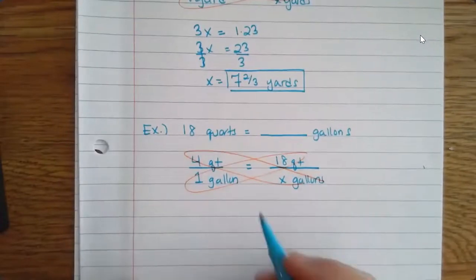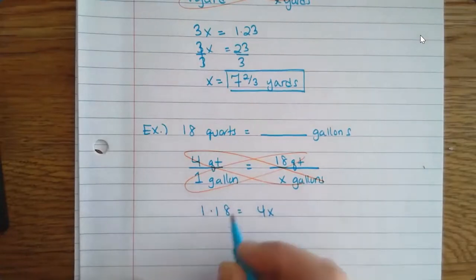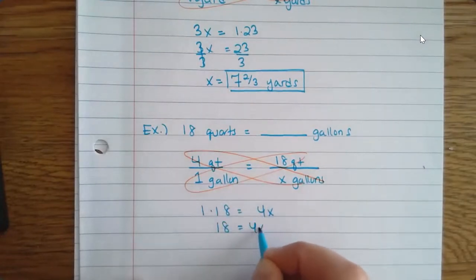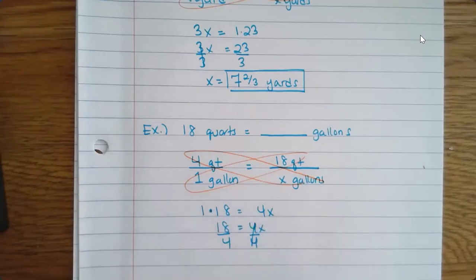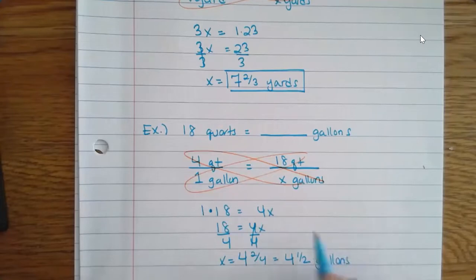I cross multiply 1 times 18, 4 multiplied by X. So I just have 18 equals 4X. Divide both sides by 4. I can go ahead and either simplify first or change to an improper fraction first. It doesn't really matter. If I change over, 4 goes into 18 4 times, which is 16. And then I have 2 left over, and I can simplify that 2/4 into a half. So I have 4.5 gallons.